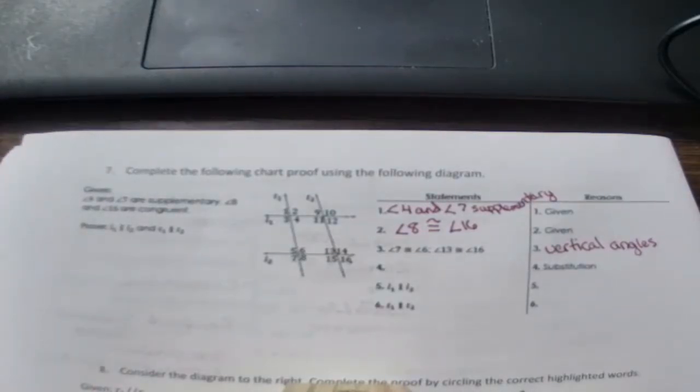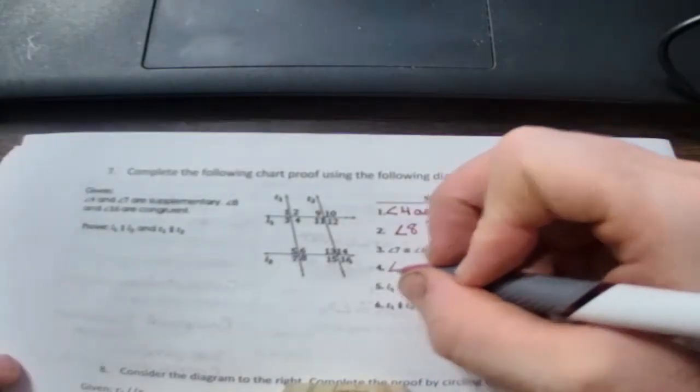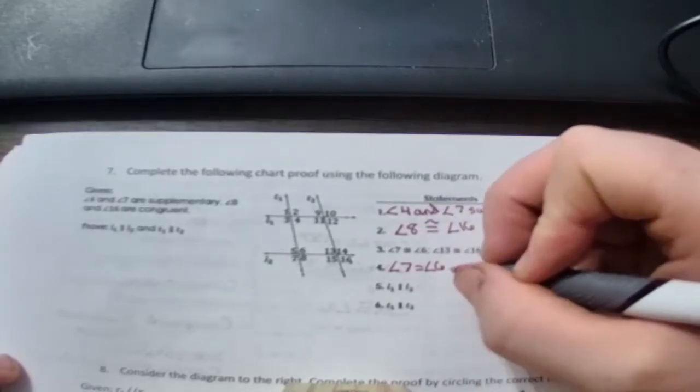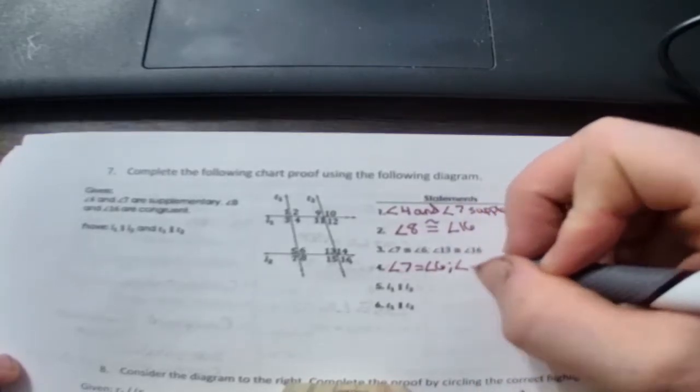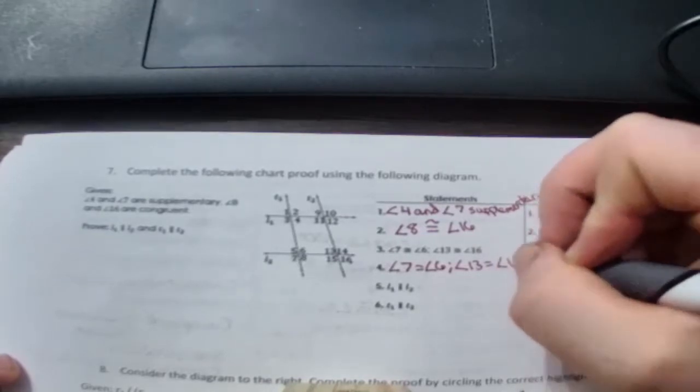Now, the next one says substitution. Substitution is meaning that things are going to be equal, but they're different with each other. So what I'm going to go ahead and do is just use the same ones that they said here. So I'm going to say angle 7 is equal to angle 6, and angle 13 is equal to angle 16.